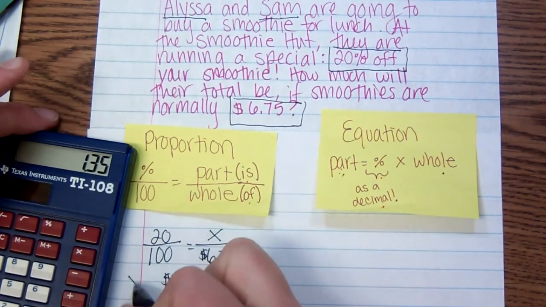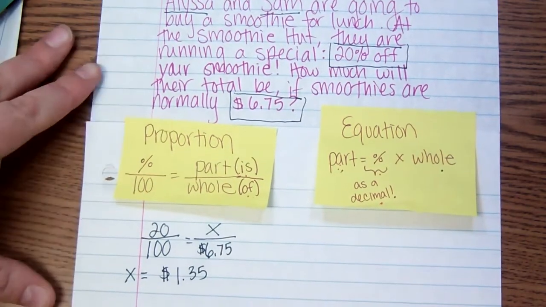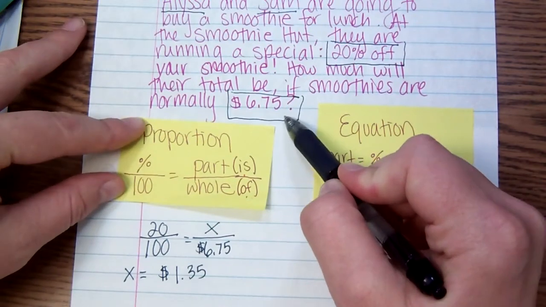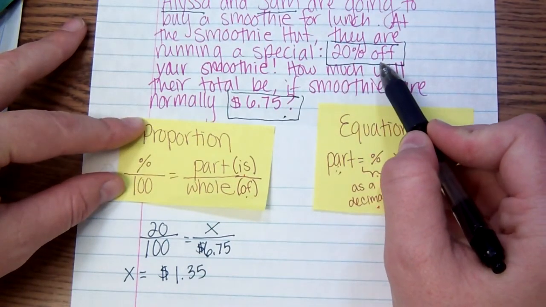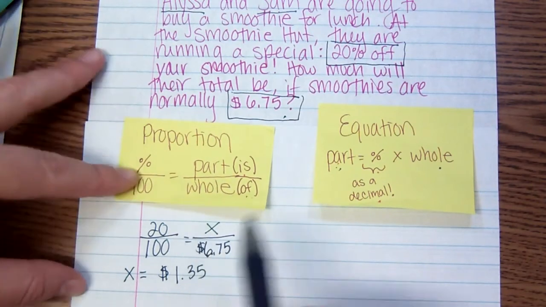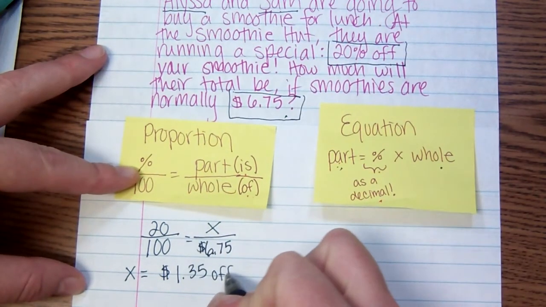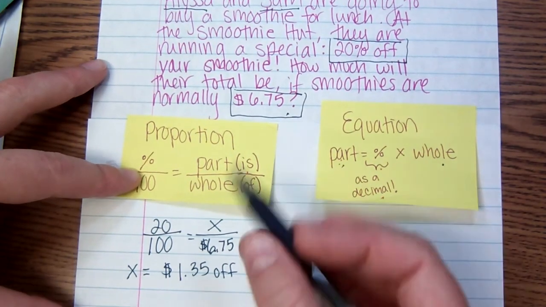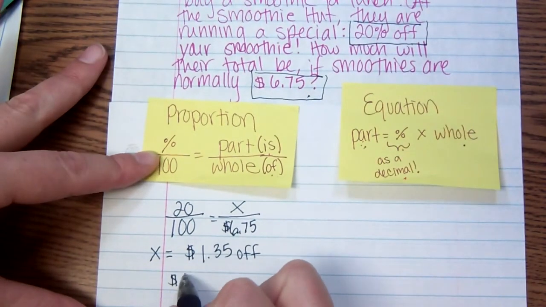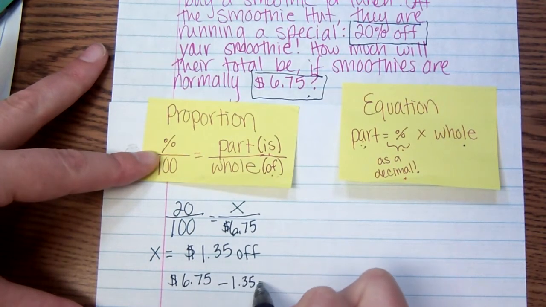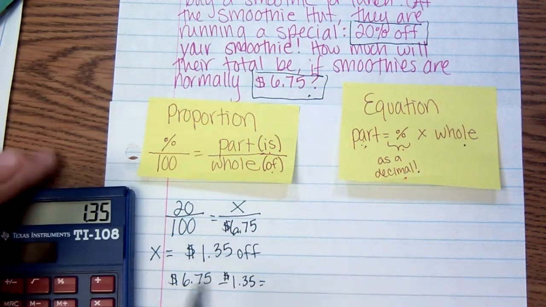$1.35. Now what does $1.35 stand for? That's not the cost of a smoothie. That's way smaller than $6.75, much lower than 20%. 20% off. We just figured out what 20% of $6.75 is. So this is how much is off the actual price of the smoothie. That's the discount. So we have to go back up to our smoothie price, and most students take the smoothie price, just one smoothie, and subtract the $1.35 to get the cost of the smoothie at the discounted price.